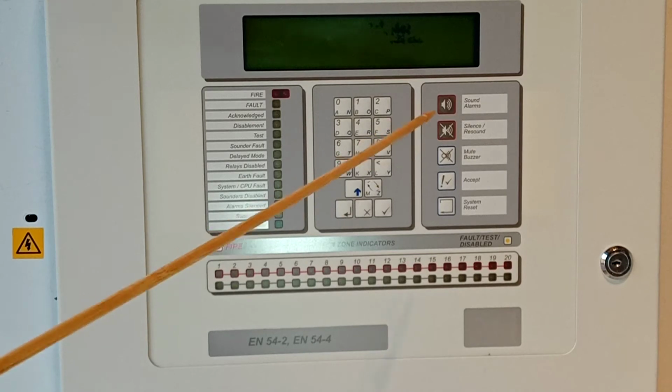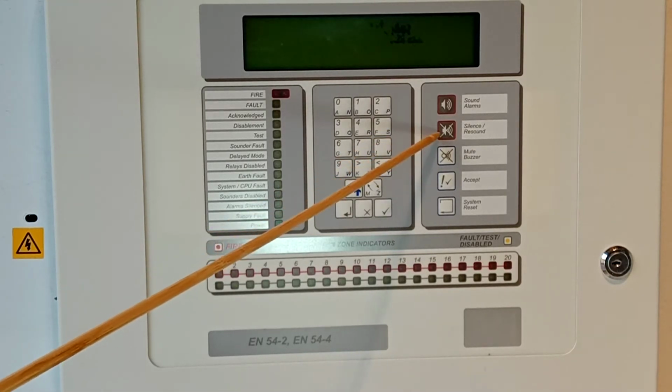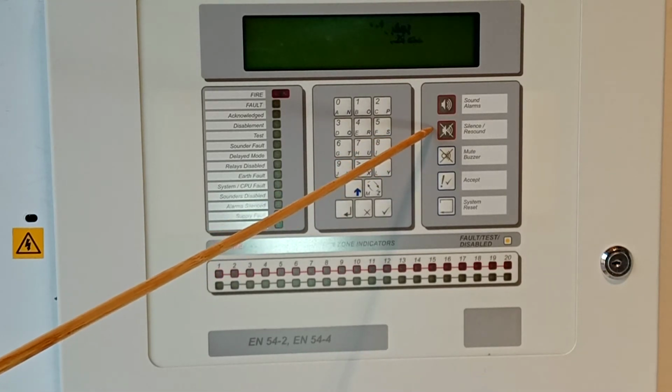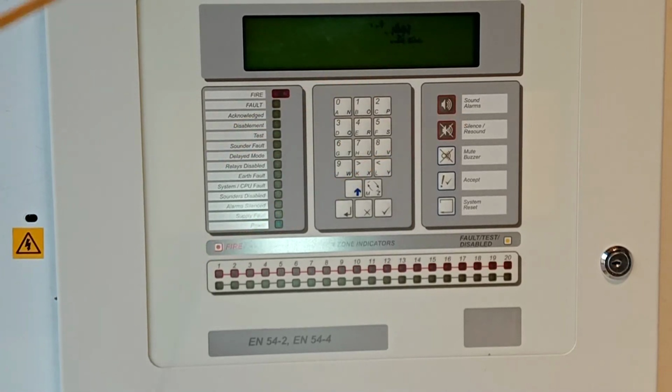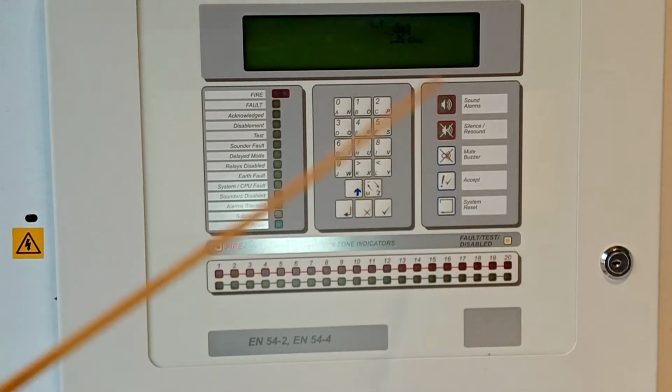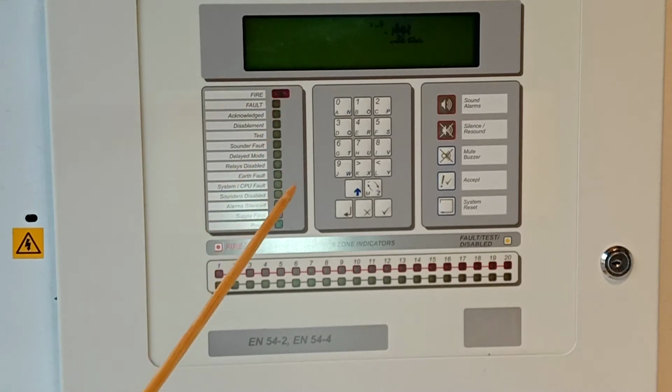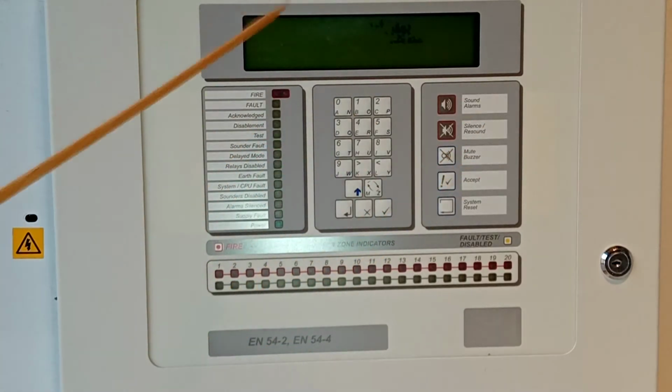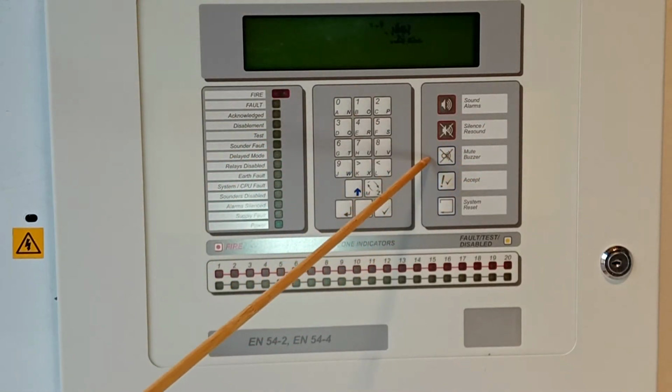When you press this one initially, when alarm goes off, panel will be still beeping. If you want panel to stop beeping, you have to press mute buzzer. If during that another event happens, panel will start beeping again. But in general, if there's one event, you press mute buzzer, panel will stop beeping.